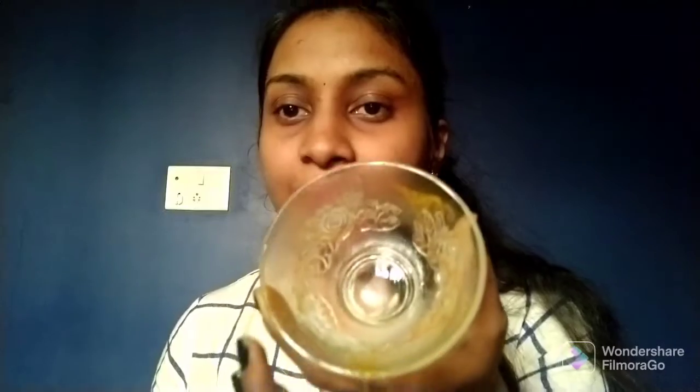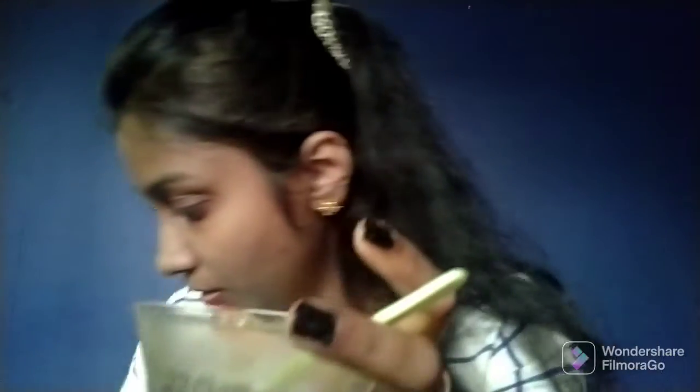I am taking an empty beaker. To this empty beaker I will add lemon juice. I am adding the lemon juice.